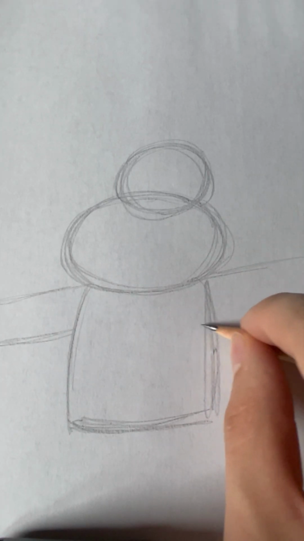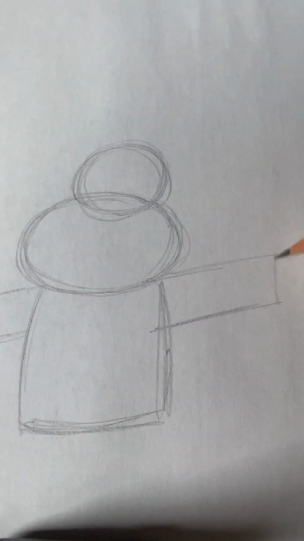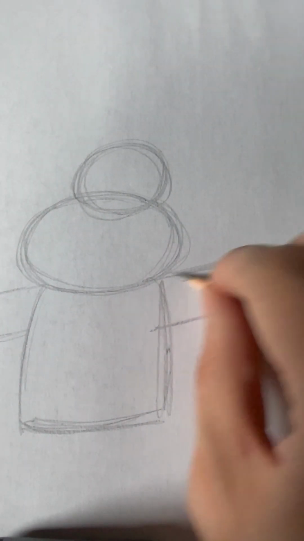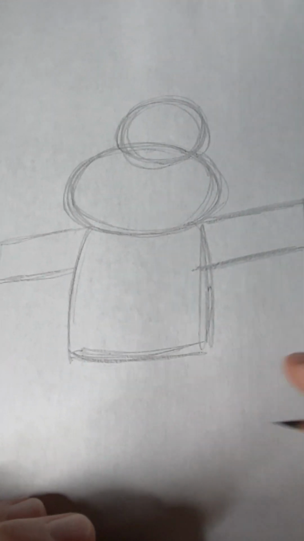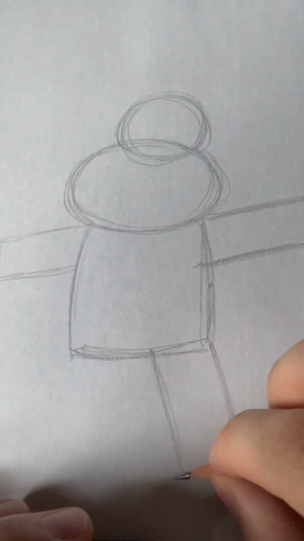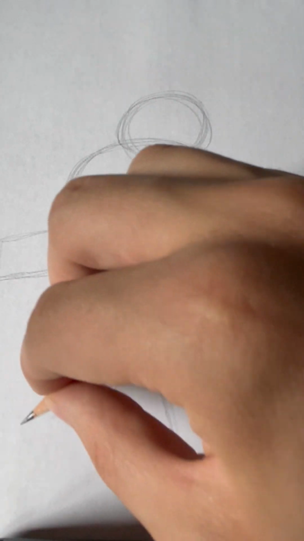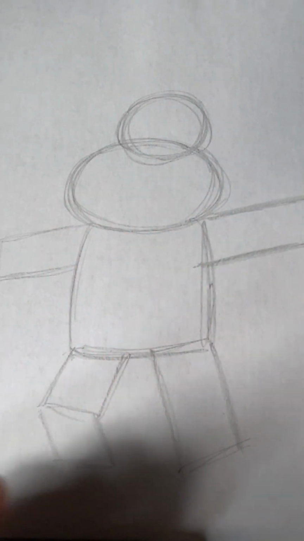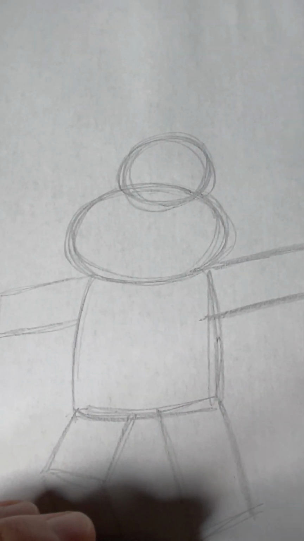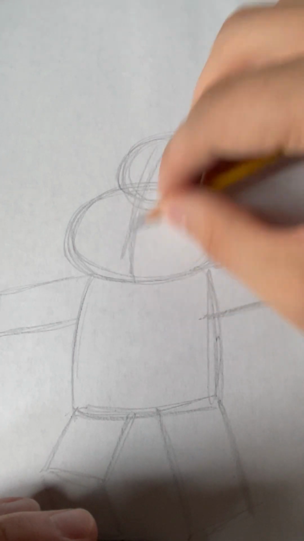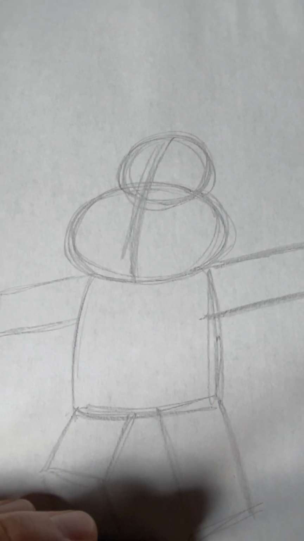And remember to draw lightly at first, so that way, when you make mistakes, you can either erase them real easily or cover them up with darker lines. And then we'll put three different squares to indicate his legs. This leg's going to be a little detailed, and this leg is going to be straighter. Now we need to put in the center lines to know where the middle of his face will be. Okay, we got our basic building blocks.